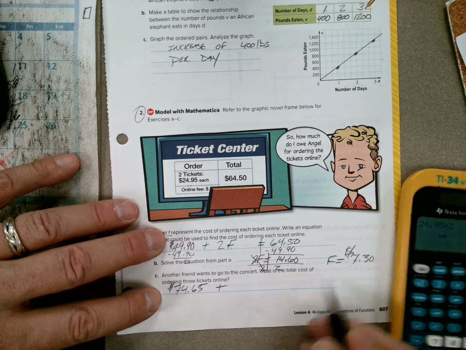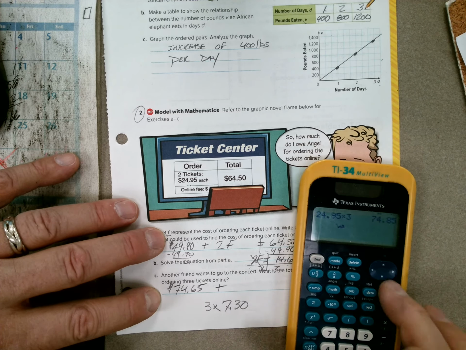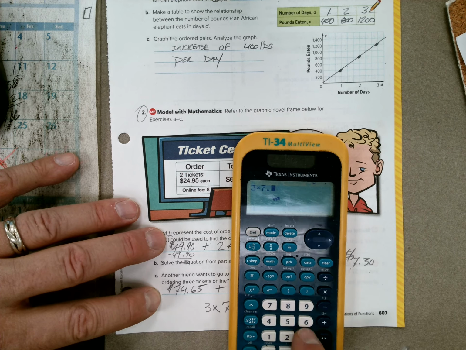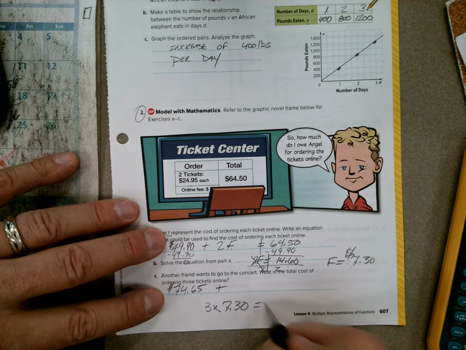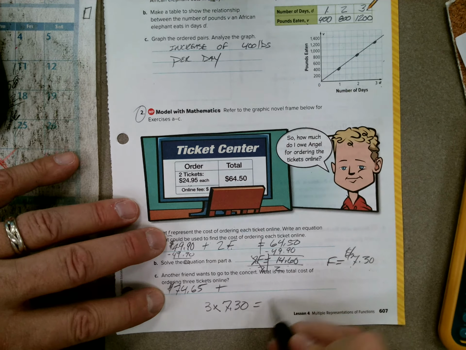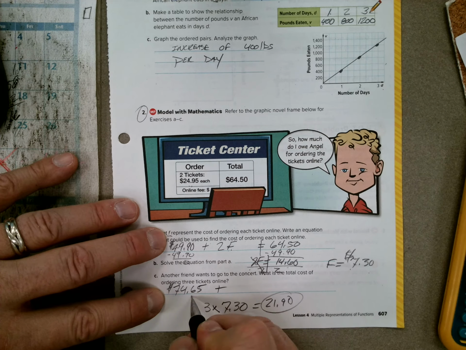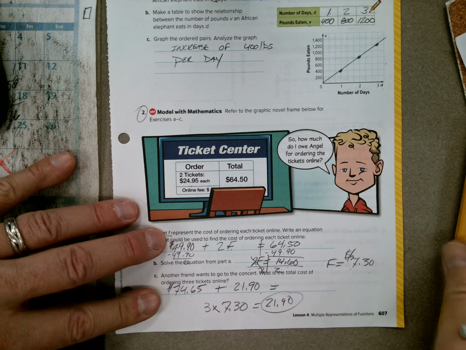So we're going to add that to 3 times $7.30. Let's use our calculator. 3 times $7.30 is $21.90. You can see it right there. Now, what we have to do is take that, add it to this, and we're going to get the cost for 3 people to go.